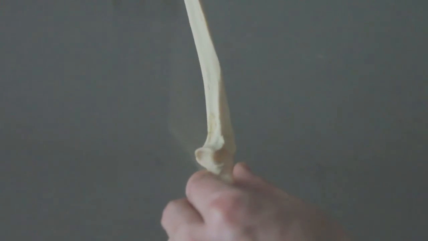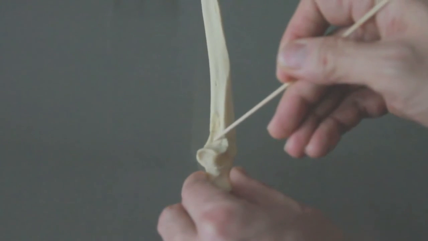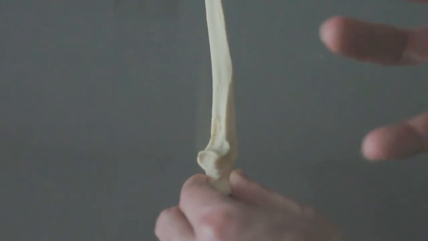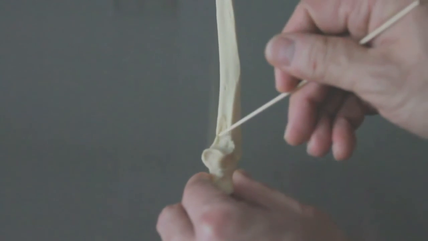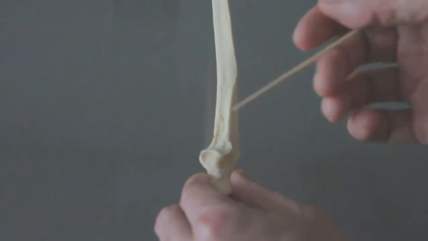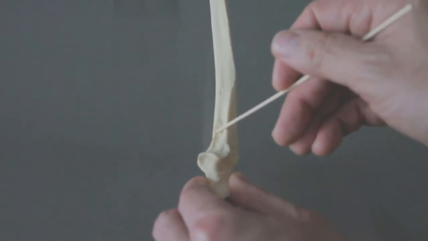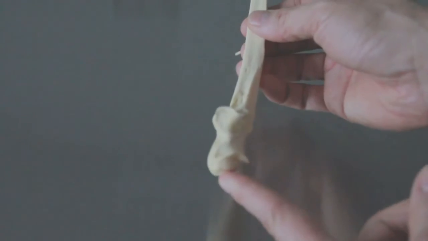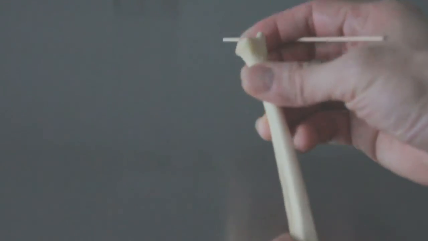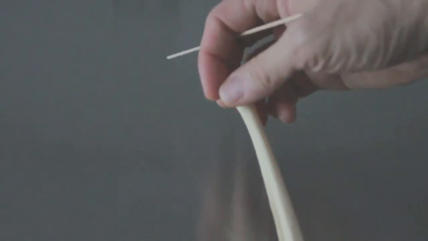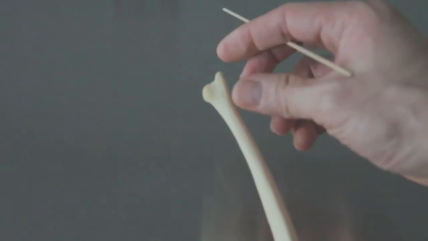A couple other markings to be able to describe. We have this little roughened patch. Remember, rough is tuberosity, and so this is the ulnar tuberosity. It's the only tuberosity on the ulna, so we call it the ulnar tuberosity. And then, of course, if I travel not from the olecranon process but to the distal end, I have the head. So this would be considered the head of the ulna, neck, of course, and then this little thing called the styloid process.